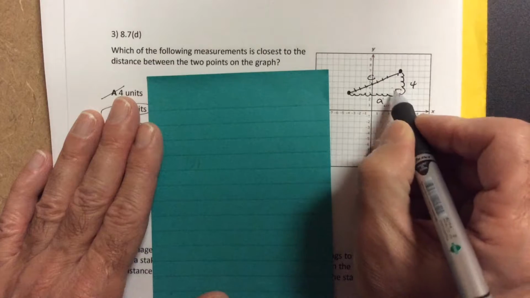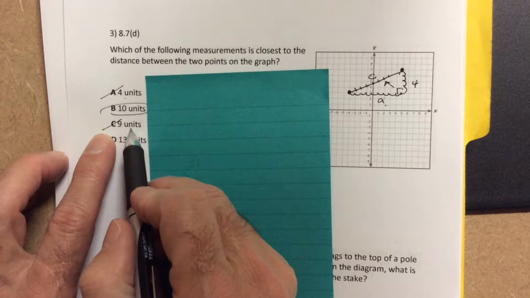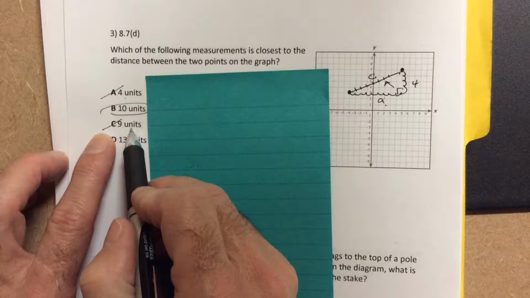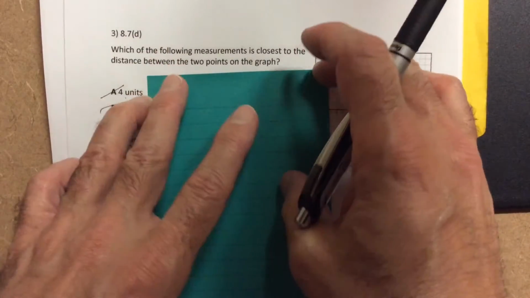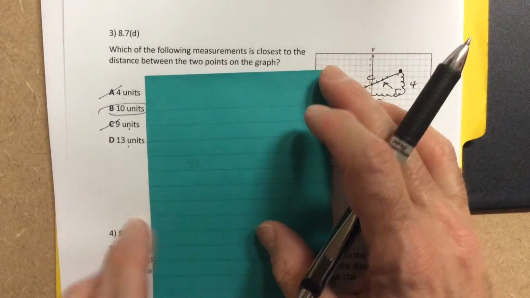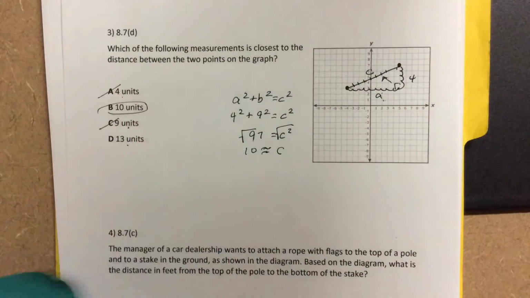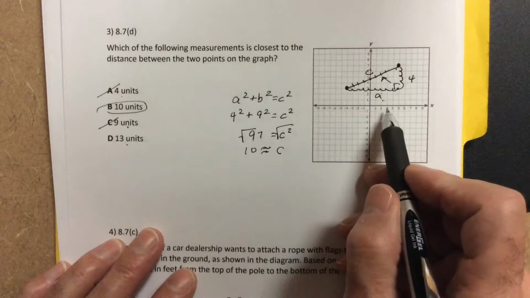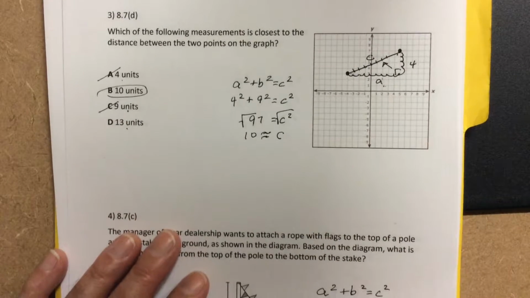Well, since this is the hypotenuse, I could have ruled out A and C. They're too small. 13 sounds too big. Here is the work on number 3. 1, 2, 3, 4 of you missed it. Did you set it up this way? Really? Just as easy as number 2 that y'all got right.